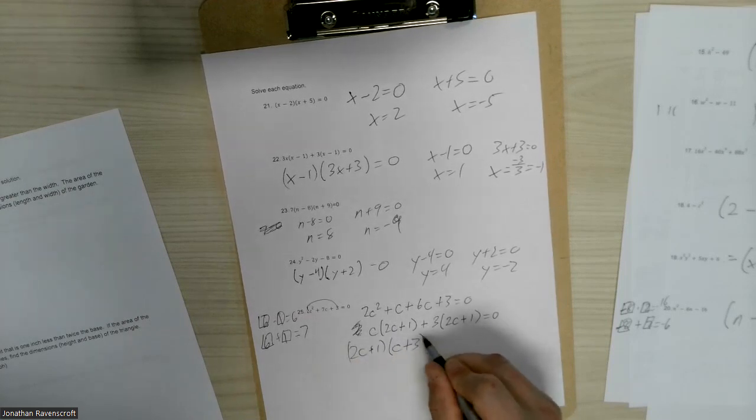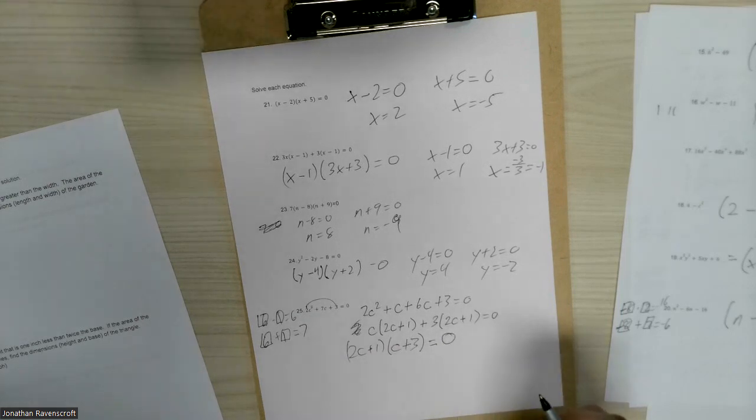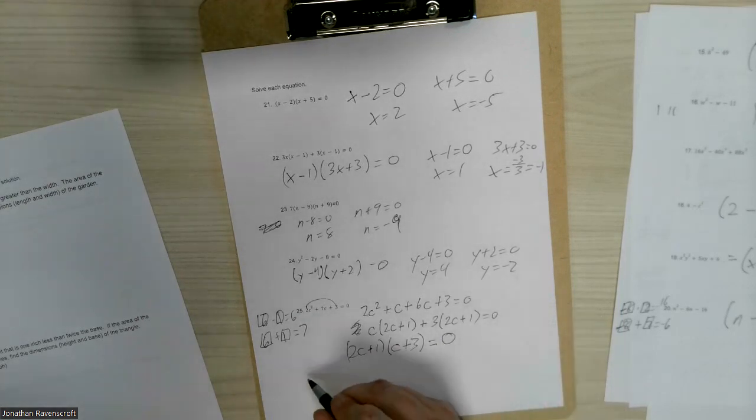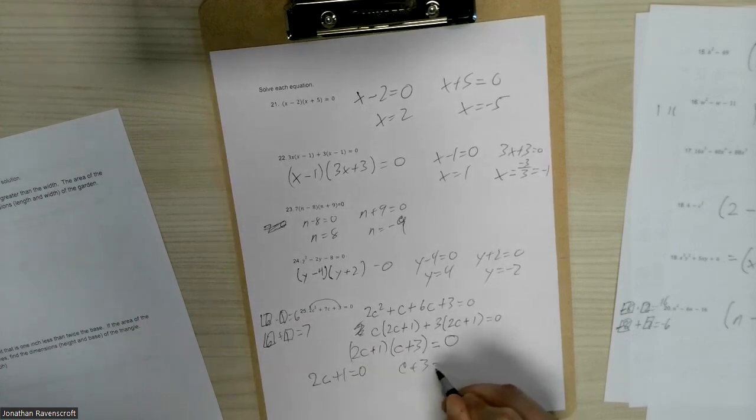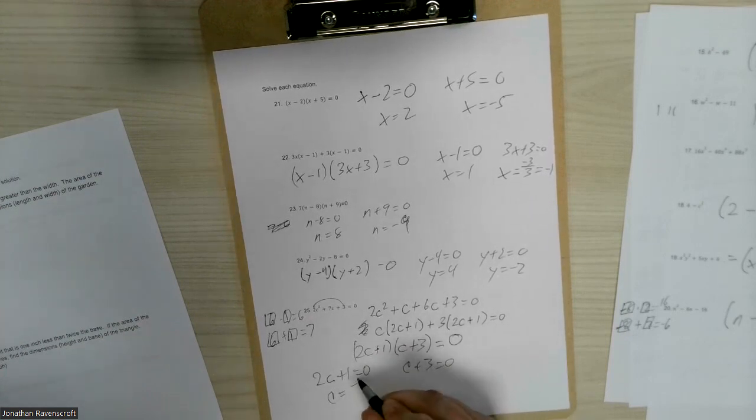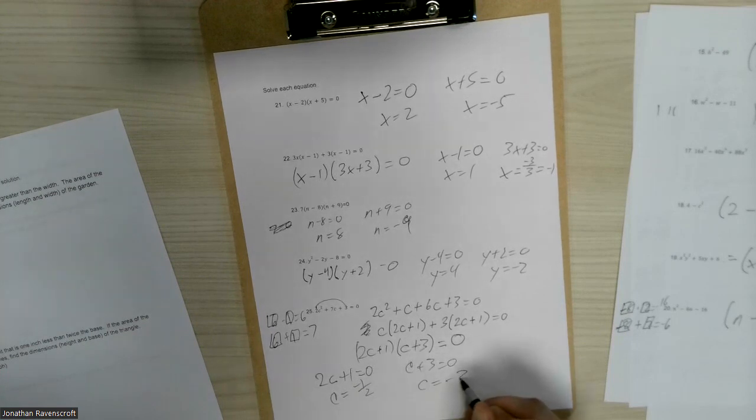C plus 3 equals 0. 2c plus 1 equals 0. C plus 3 equals 0. C equals -1/2. C equals -3.